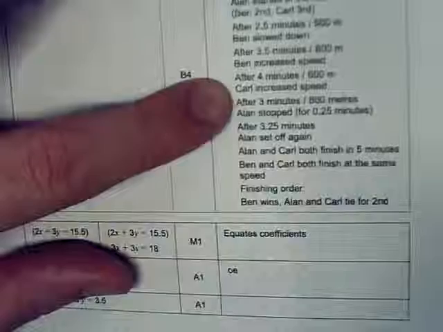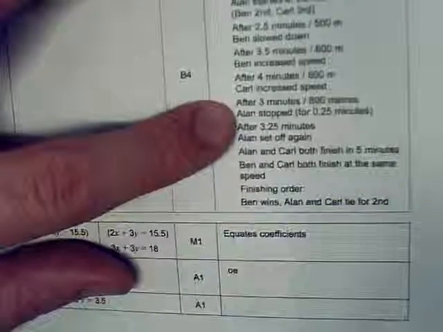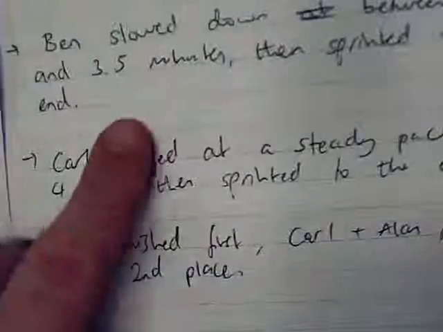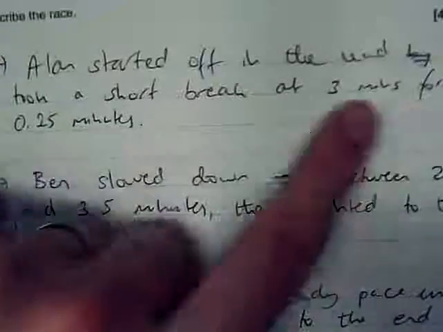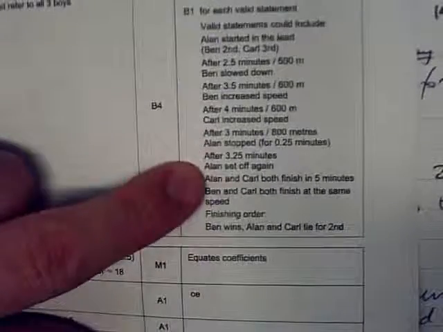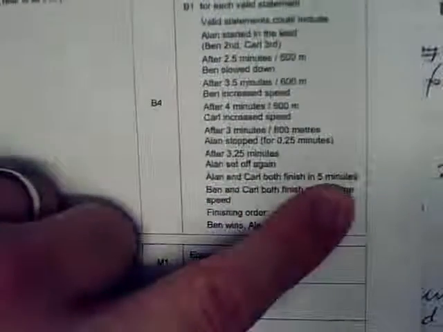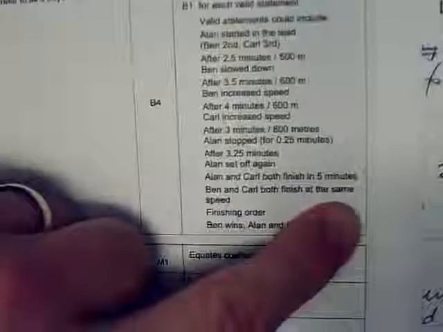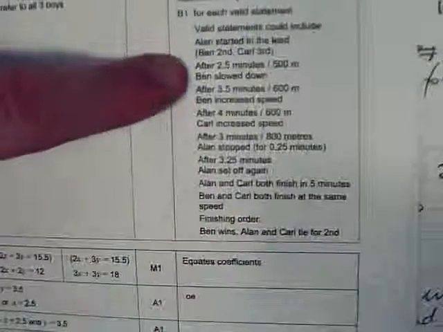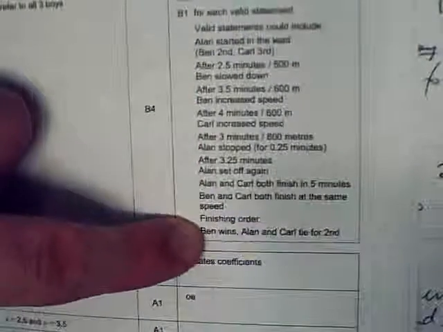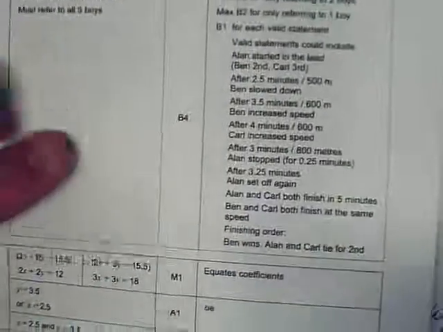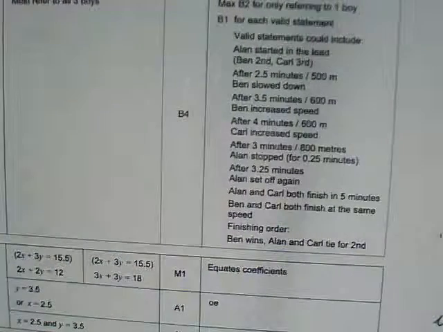After 4 minutes, Carl increased his speed. After 3 minutes, Alan stopped, had a break, and again we said he had a break for 0.25 minutes. And then it says Alan and Carl both finished at 5 minutes. Ben and Carl finished at the same time. So there are loads of different points that you could have said. You just need to make 4 correct statements, and refer to all 3 boys to get all the marks.